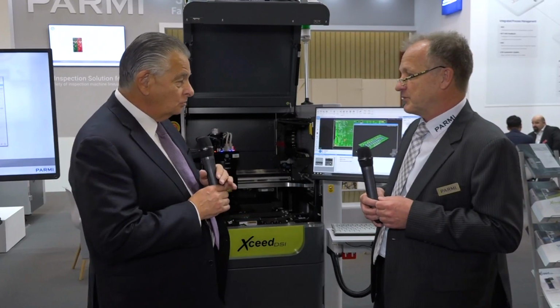It reduces the time needed for the generation of the program by about 90%, and this is quite impressive. So the customers are really happy to see how the software reduces significantly the time for the generation of the inspection programs. Yeah, it makes a huge difference.